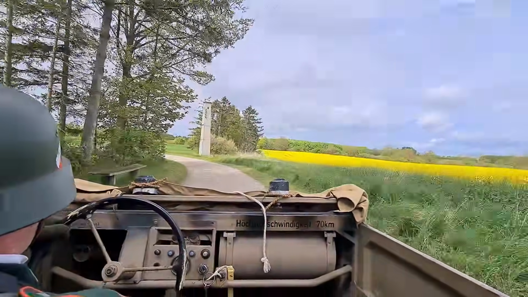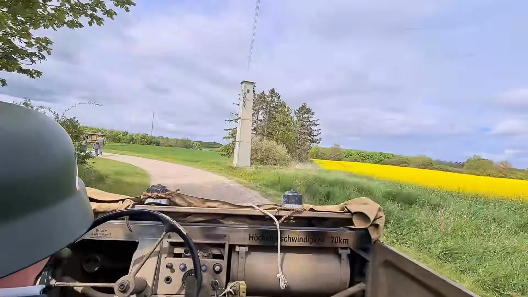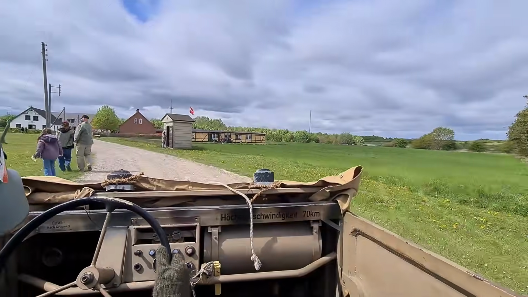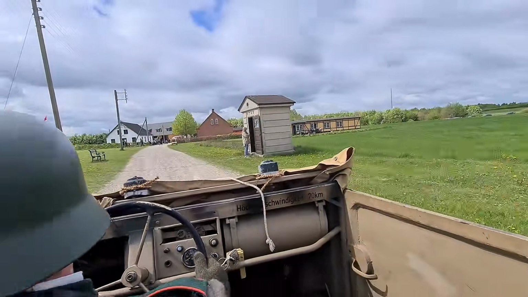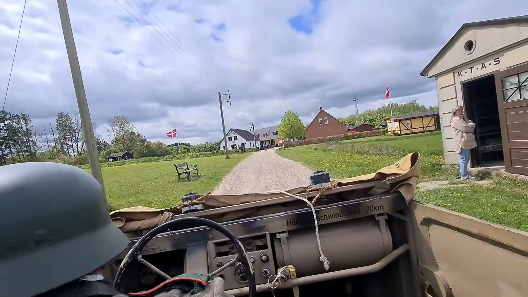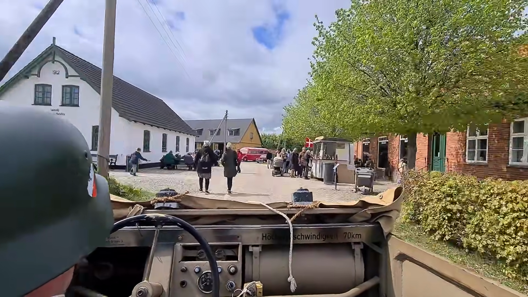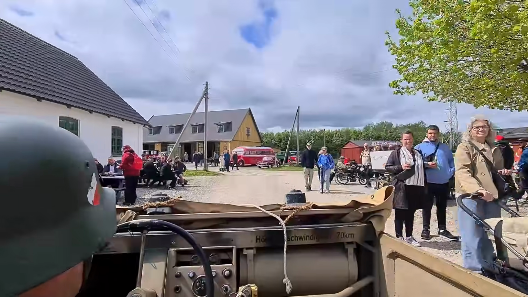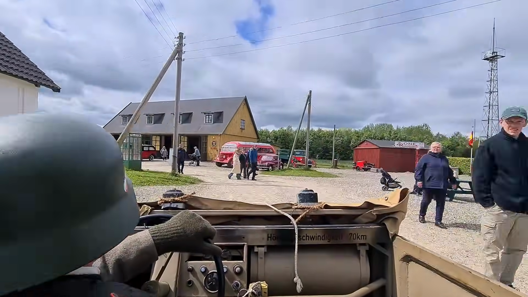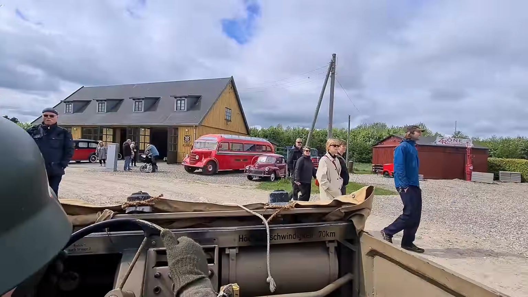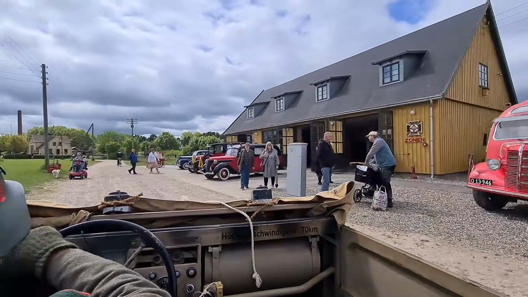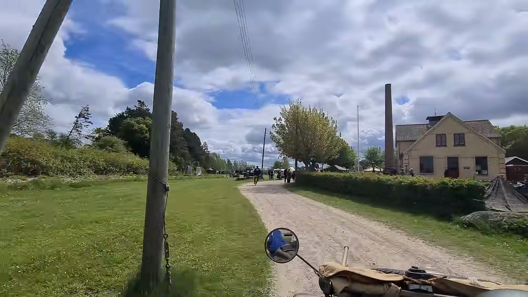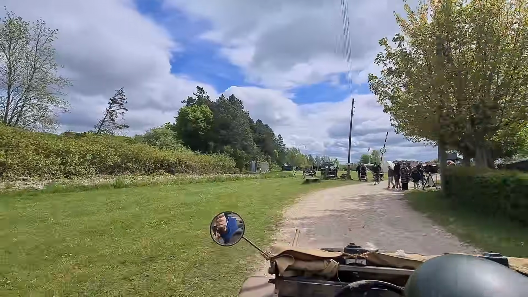We're now heading to their field hospital area, being driven in a classic Kubelwagen through the streets of Nyvang. As we drive, we pass many of the old traditional houses that truly define this place. Nyvang is unique, not just a collection of old buildings, but a living historical town. It's been carefully built to show what a typical Danish town looked like in the 1940s. Everything from the shops and workshops to the homes themselves reflects that era, offering a direct glimpse into daily life during the occupation.